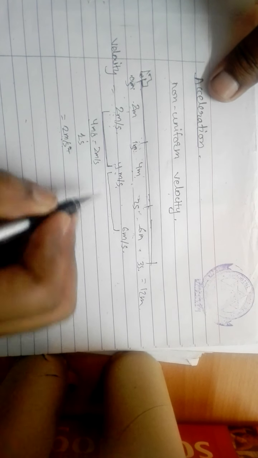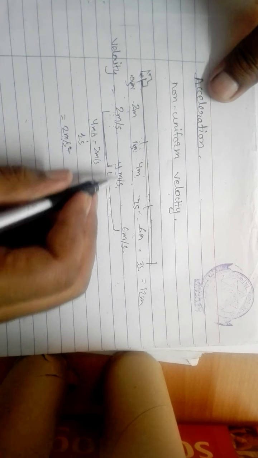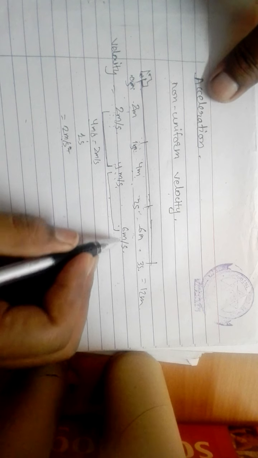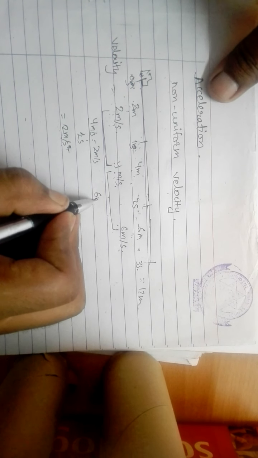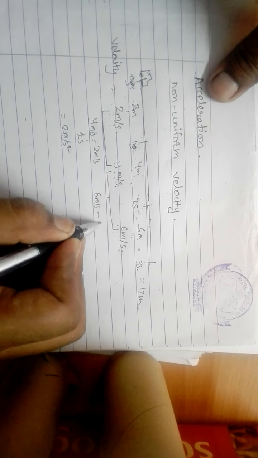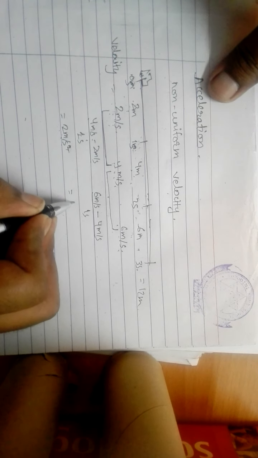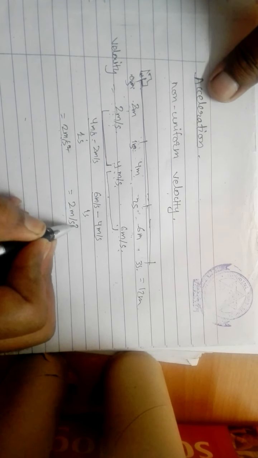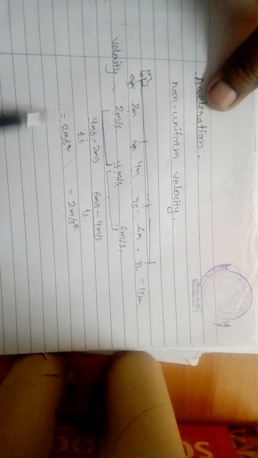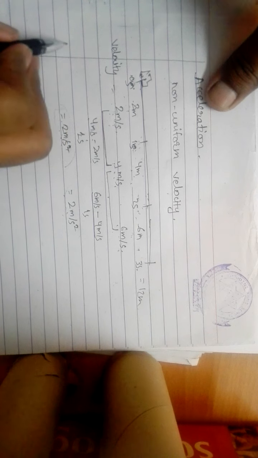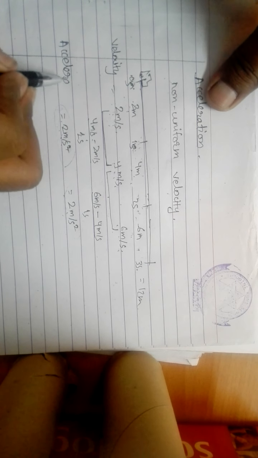And in this instance also its initial velocity is 4 meter per second, final is 6 meter per second, so its velocity is changing by 6 meter minus 4 meter per second in 1 second, so its velocity is changing by 2 meter per second per second. So this value which we have just calculated is called acceleration.